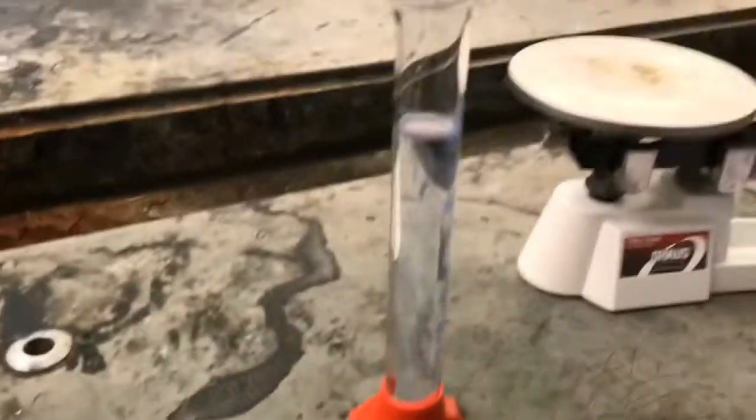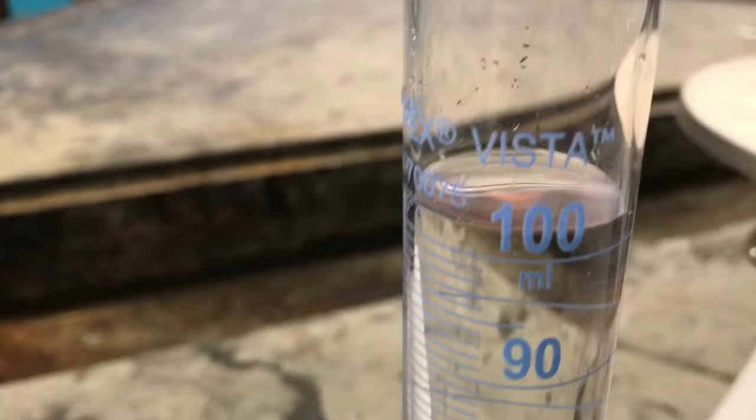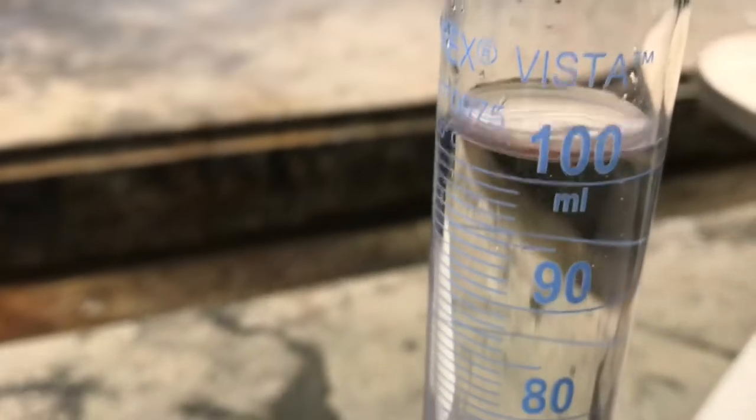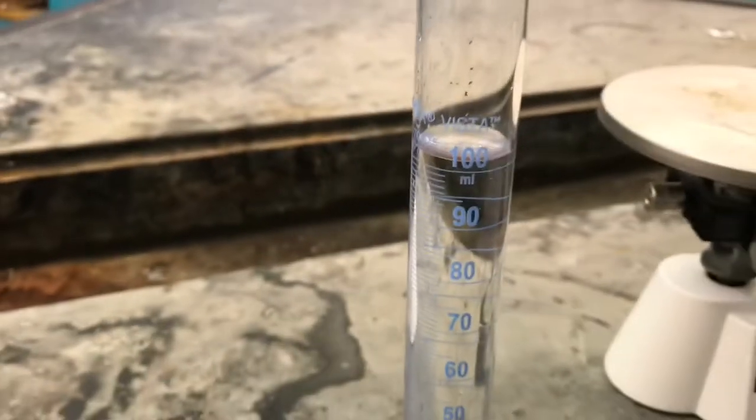Right there, the 5 pennies are at the bottom, and we are able to find the volume as we will be subtracting the initial amount right here from 100 milliliters. So as you can see, it's about 103.5 milliliters, and we will be subtracting it by 100 to find the volume of the pennies.